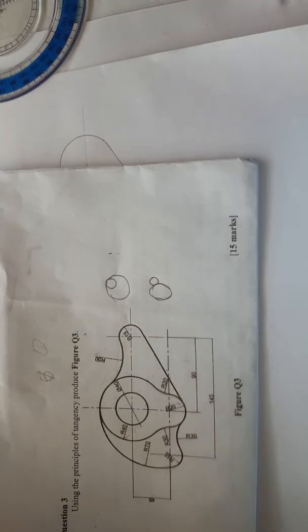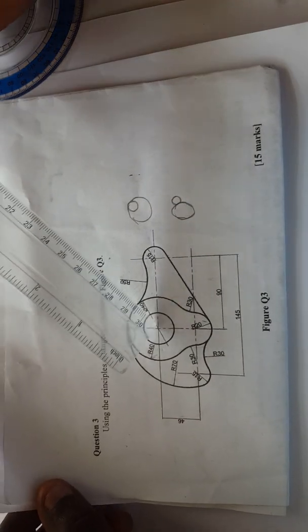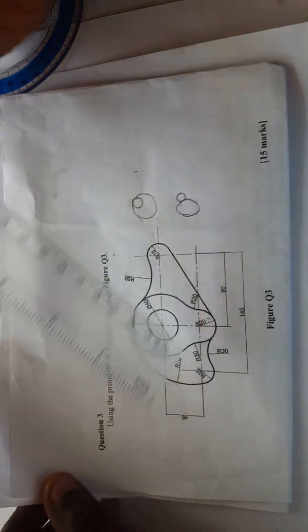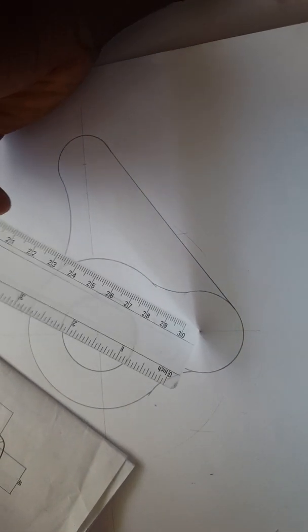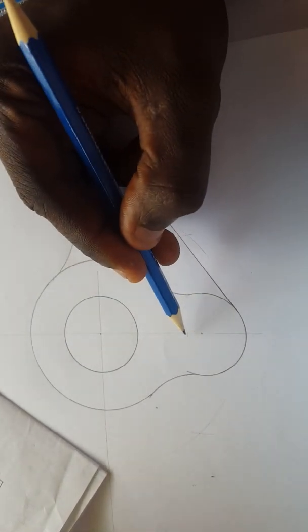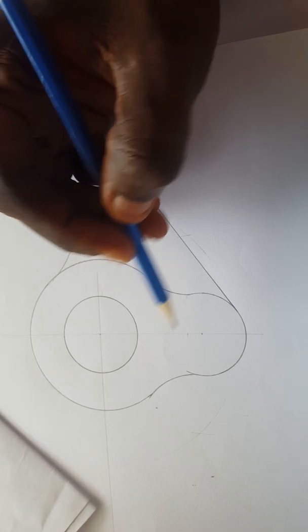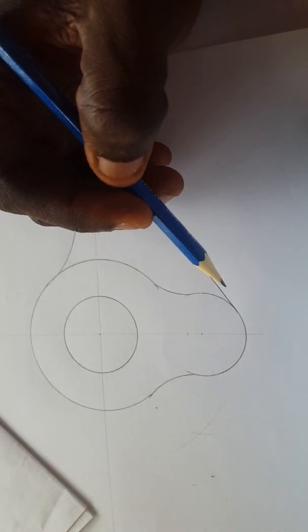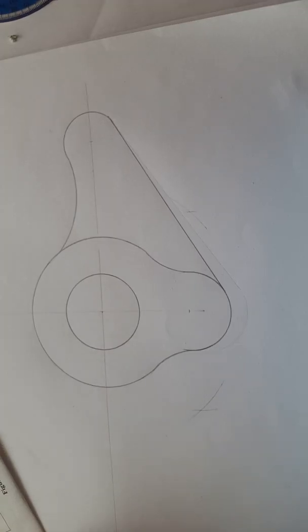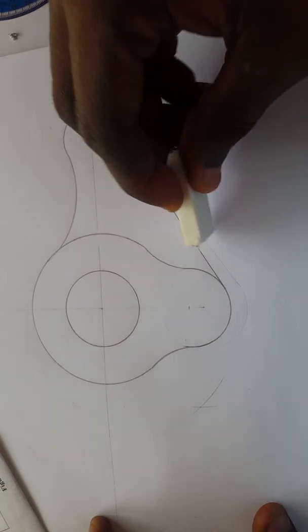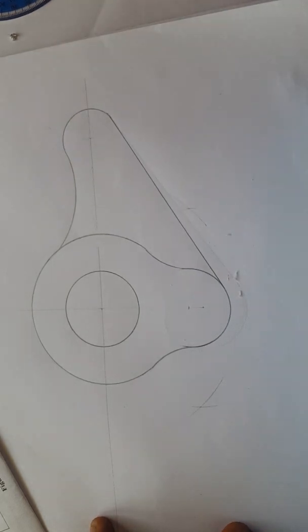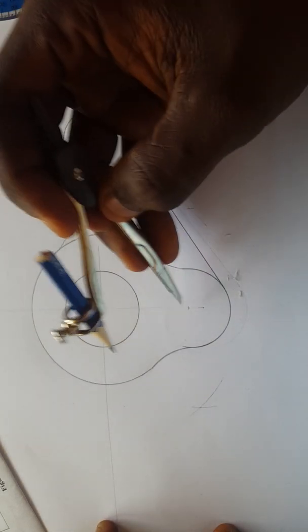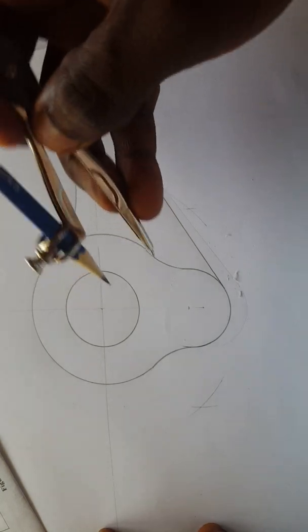Okay, from the question, the distance between the center of this circle and the center of this circle should be 46. But I think that's not what I did. I rather stood here. So I'm supposed to stand at this point to draw this circle. So let me quickly clean that. Okay, so you can see that I've corrected that. So I've corrected that. Now we'll continue. I repeated the same thing, just that I made sure that I stood at the 46 millimeter mark.